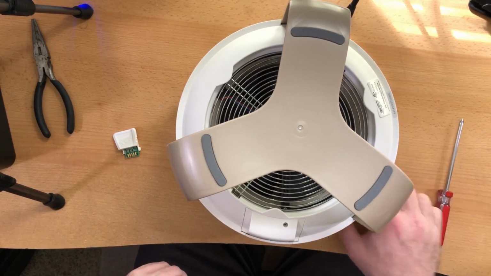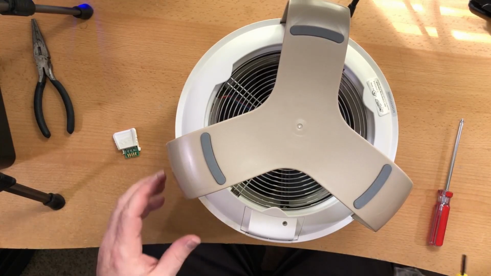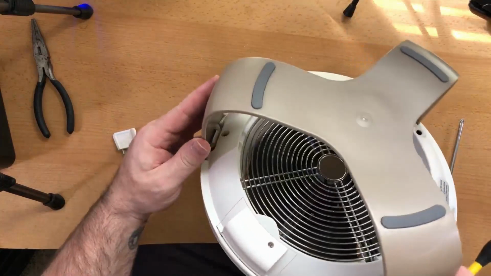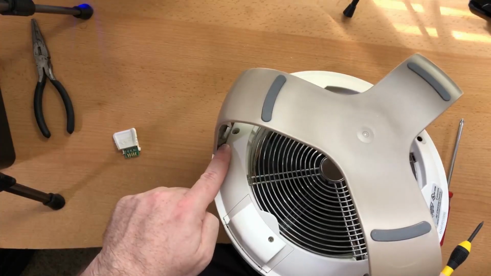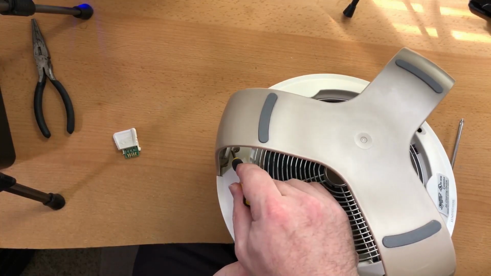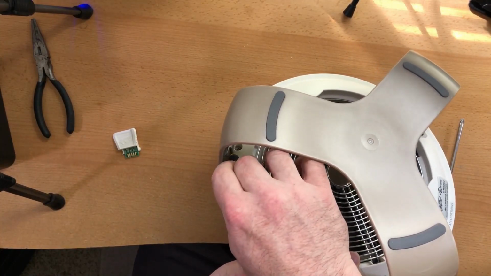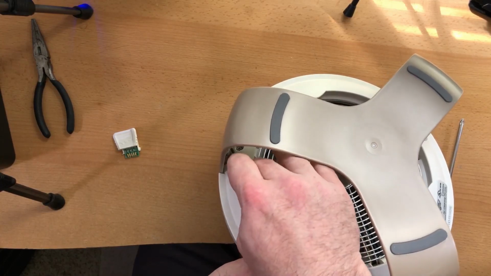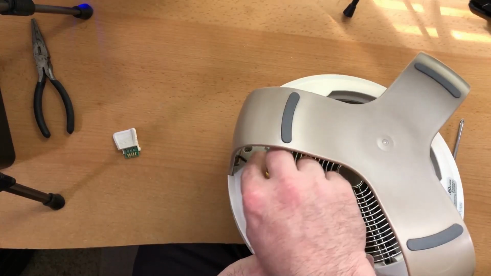So going to need a couple of tools here. Screwdriver, Phillips head, and I've got this little one here that helps get this plastic base off. Underneath here, you can see these white clips, and you take your screwdriver and you push that back towards this to release it, and it pops it up.